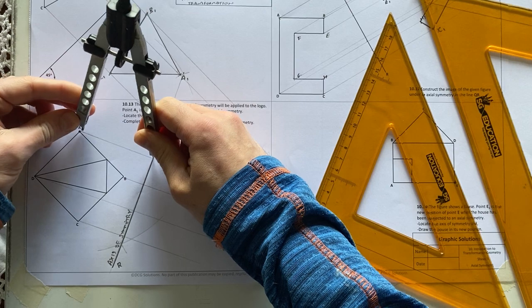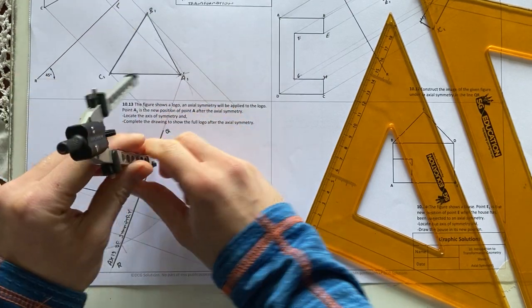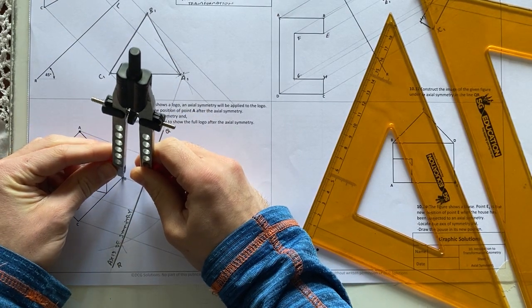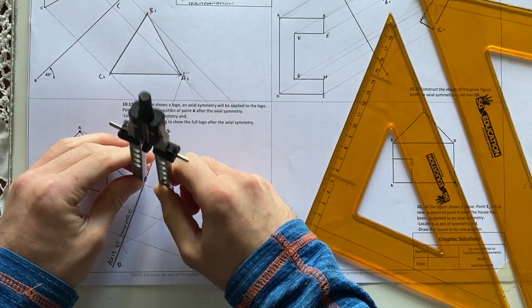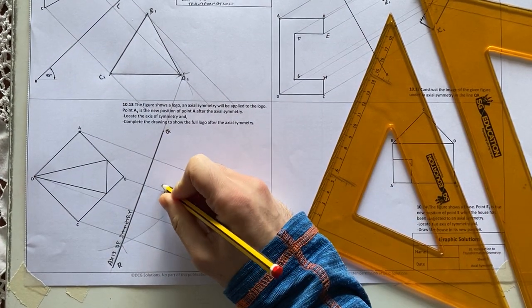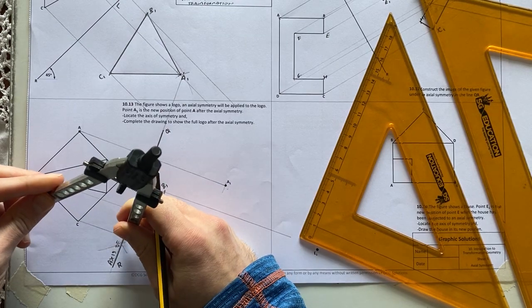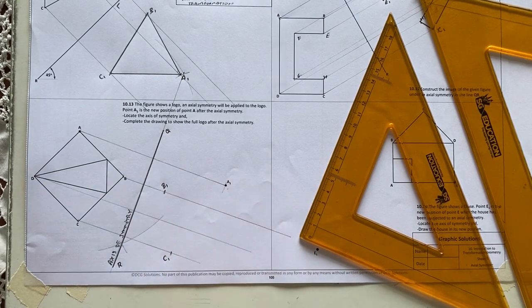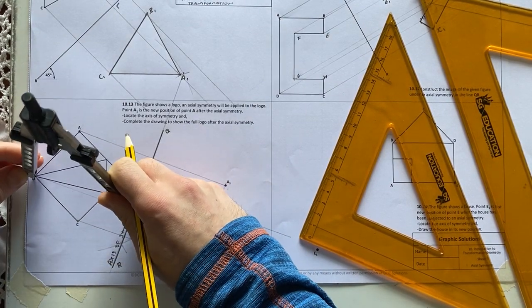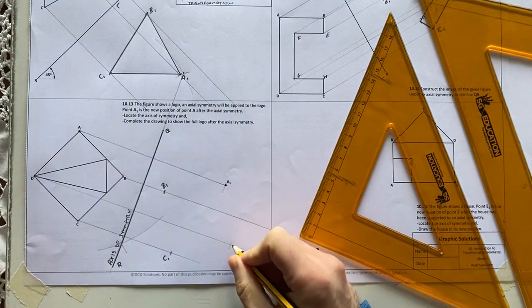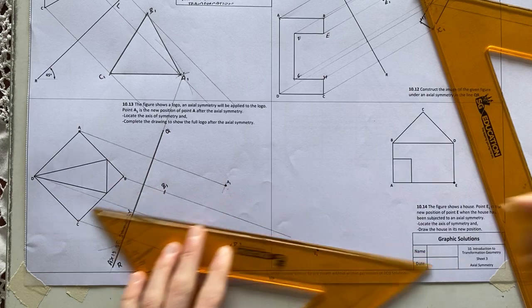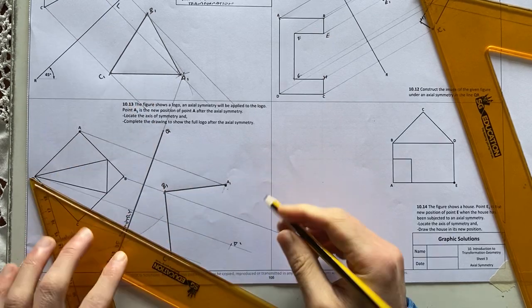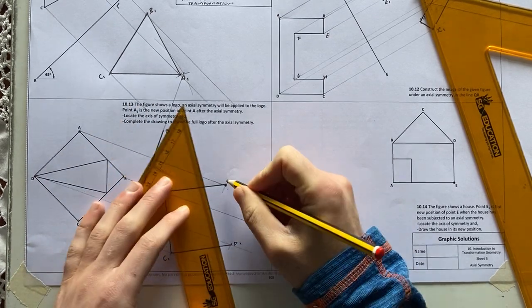And just to prove it, there's the distance from A to our axis. Swing it across, touches A1. B to our axis, swing it across. We now have B1. C to our axis, swing it across. There's C1. And then finally D to our axis, swing it across, gives us D1. We can see that's drawn in heavy there. So we connect A1 to B1, B1 to C1, C1 to D1, and then D1 back to A1.